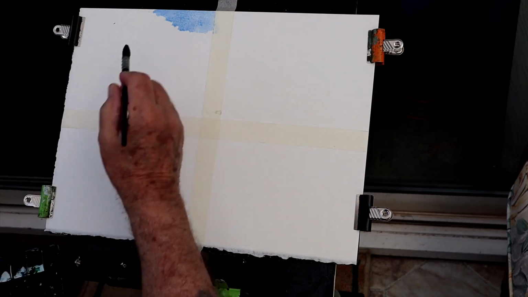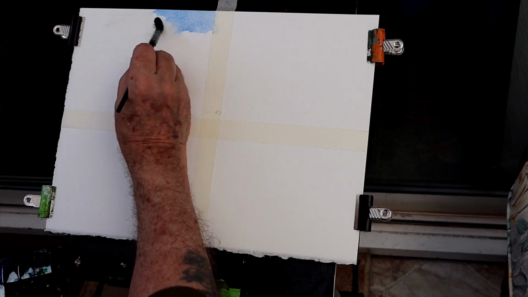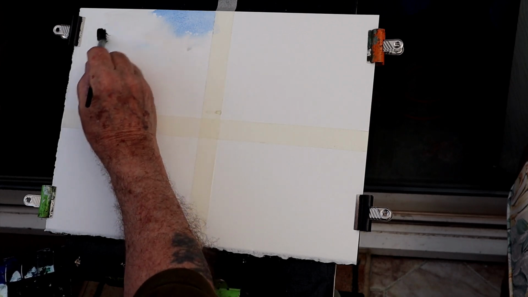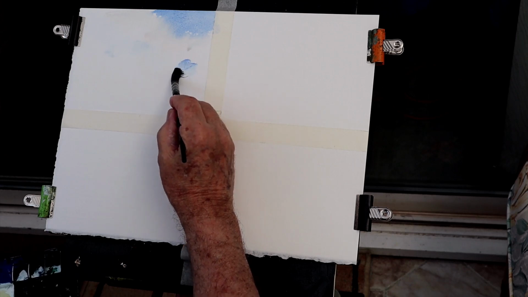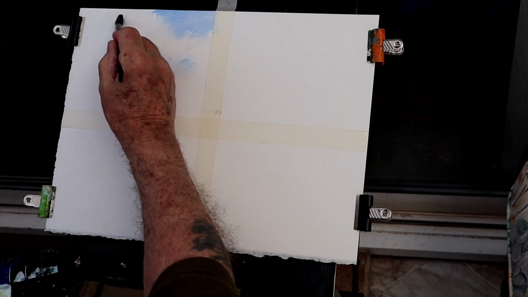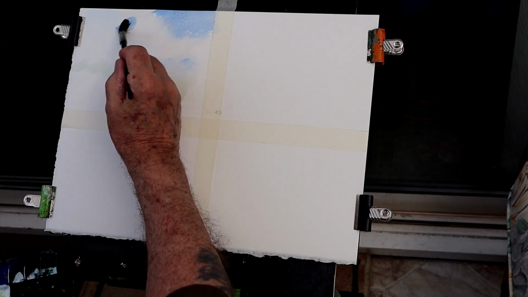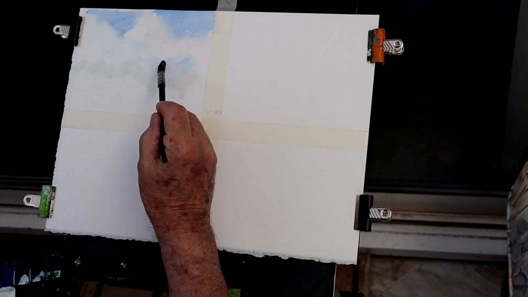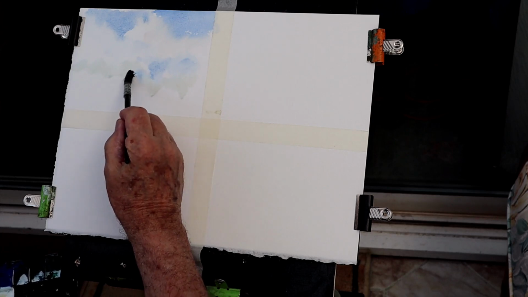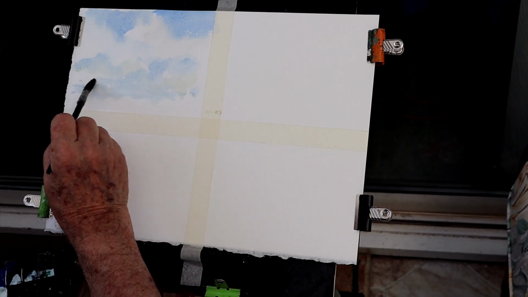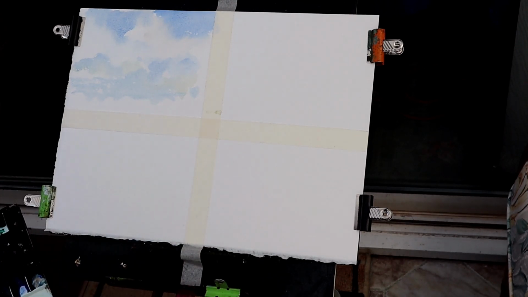Right. A bit weaker. A bit strong here. A little bit of raw sienna. A little bit more ultramarine. There we are. Now, there is our ultramarine sky.